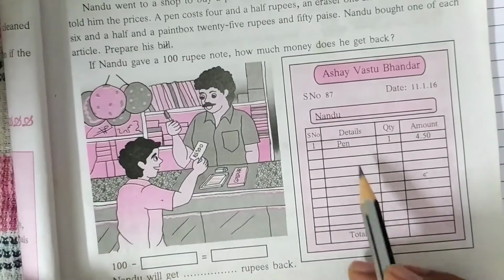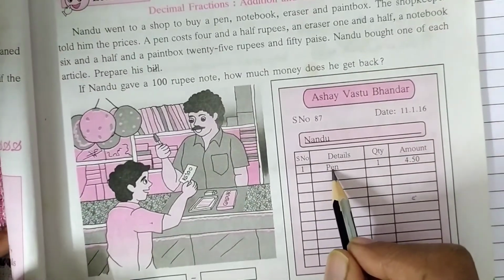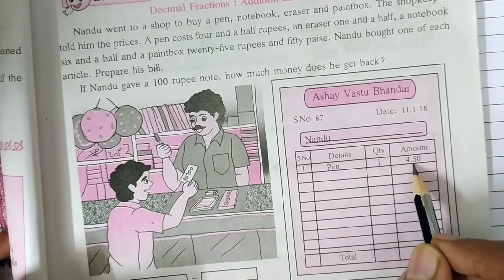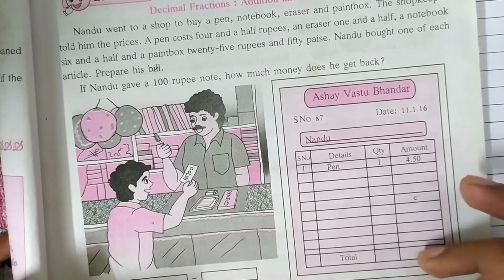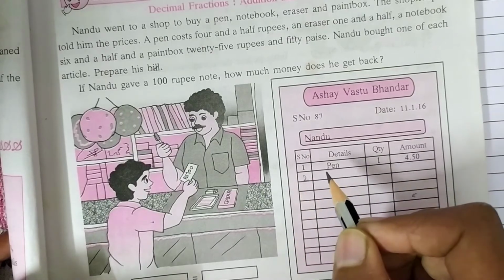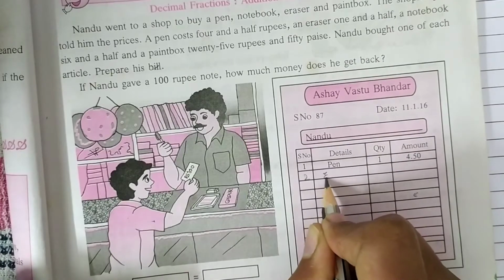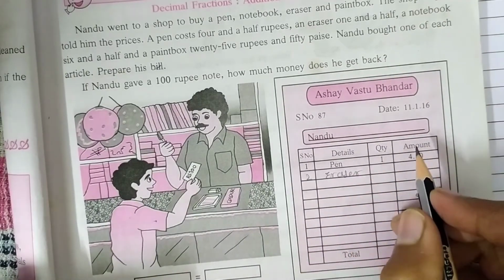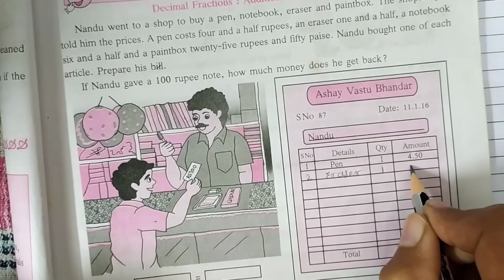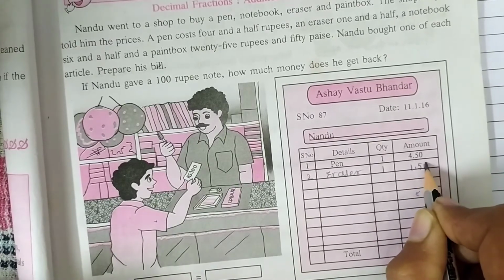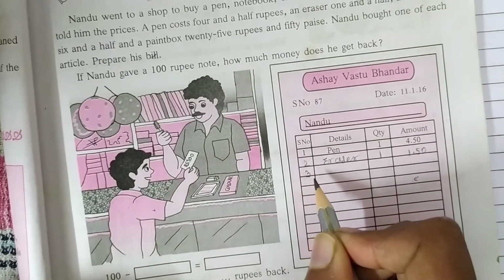So, for it, first of all we are going to prepare a bill of Nandu. He buys one pen, the quantity is 1 and on the amount side it is 4.5 rupees. It's written as 4.50 rupees. The second object he buys is an eraser. The quantity of eraser is 1 and its amount is 1.5 rupees, means 1.50. Then the third one, a notebook.